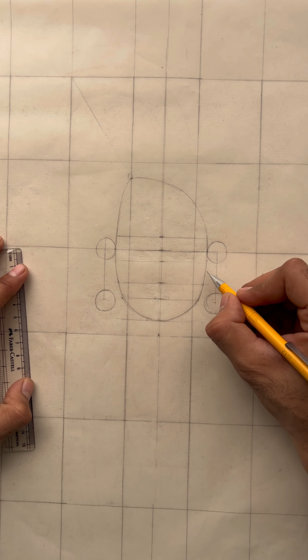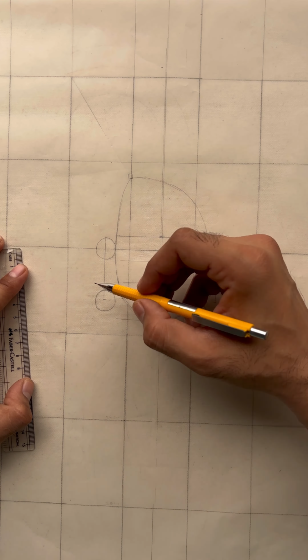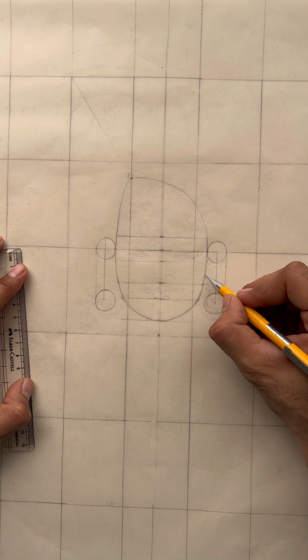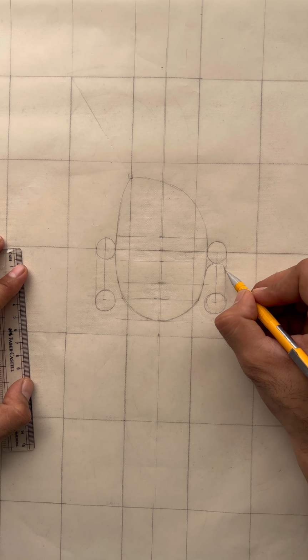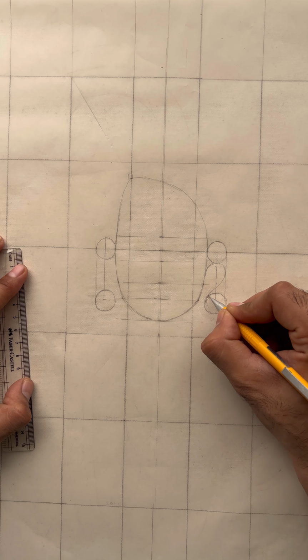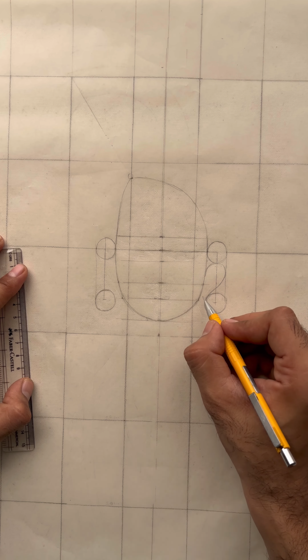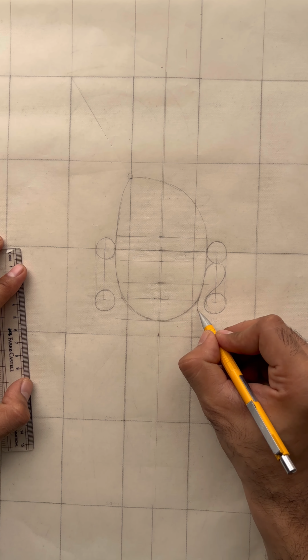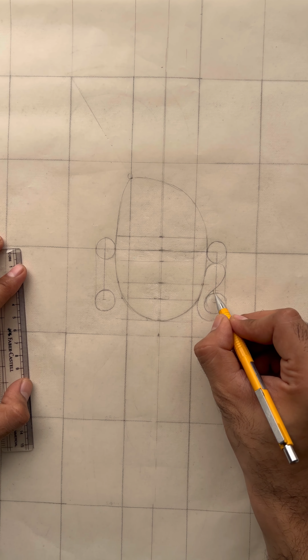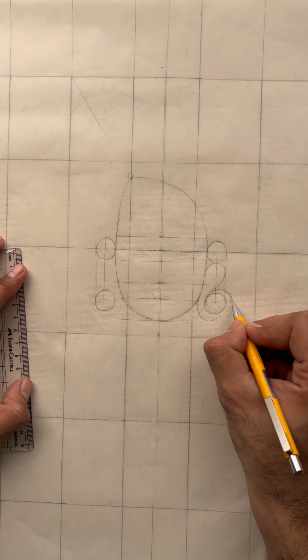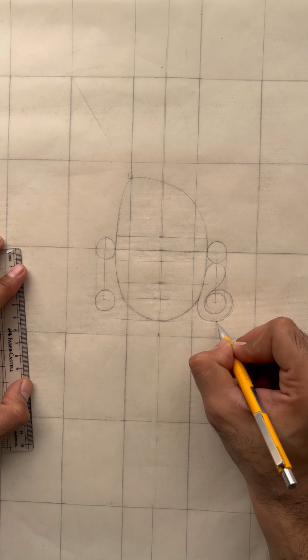Now I'm going to draw the ears, so I'm going to draw one vertical line which is going to guide me. I'm going to start from here, curve it down, reach to this line and connect with this circle. From here I'm going to start another line which is going to form a tapered shape like this.